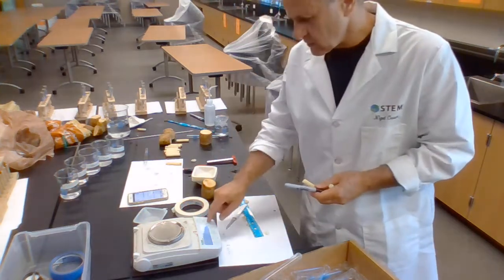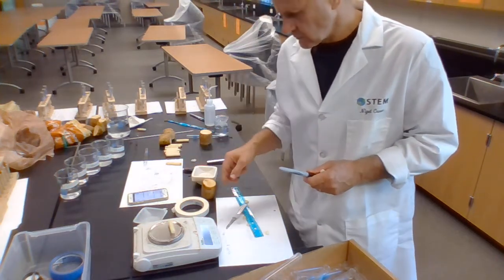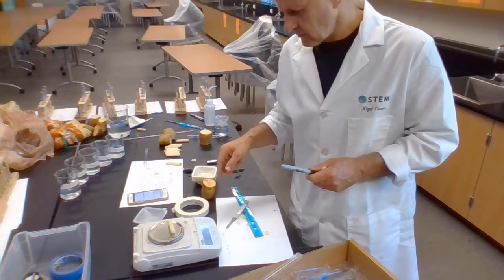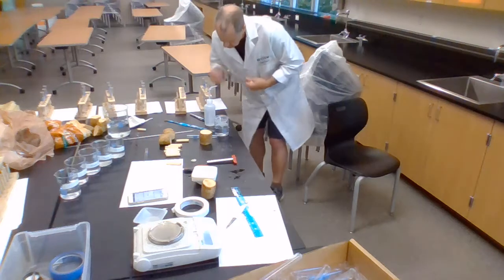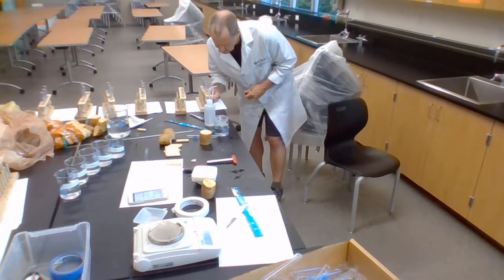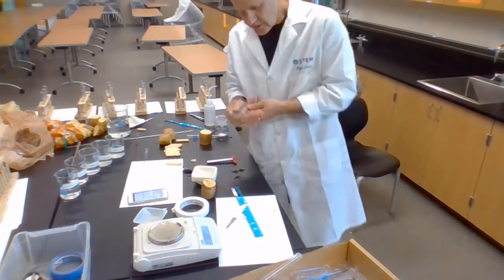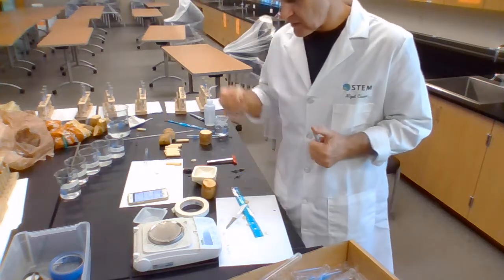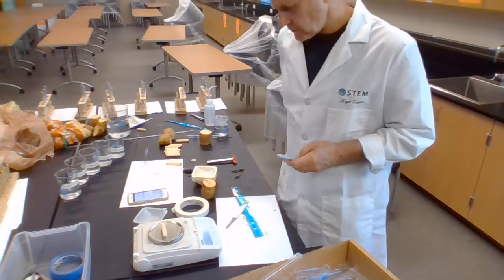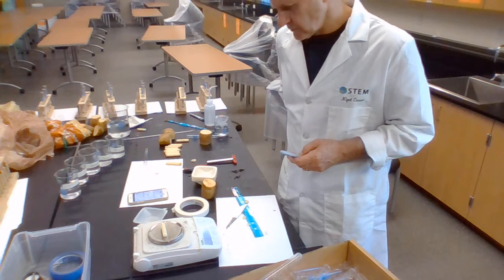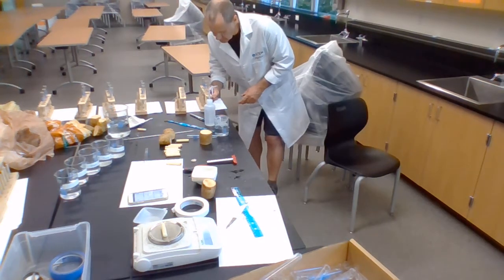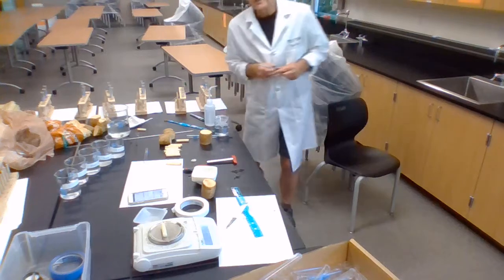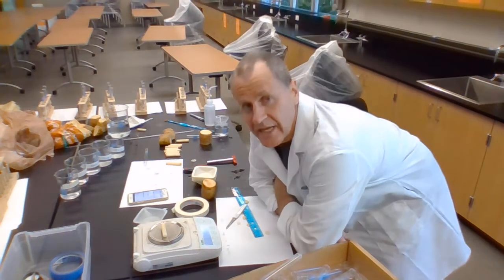The next one, 0 again. 5.755 grams. And the last one for this lot is going to be 0 again. 5.745 grams. And these are my initial masses.